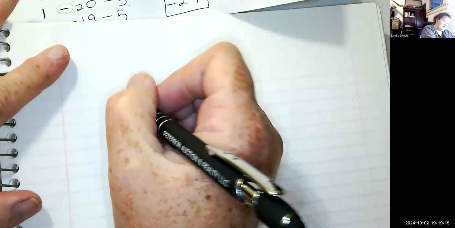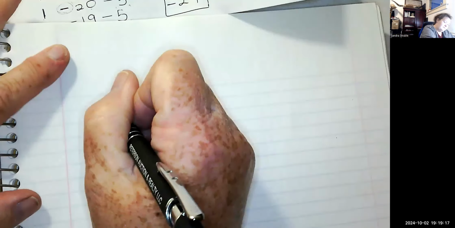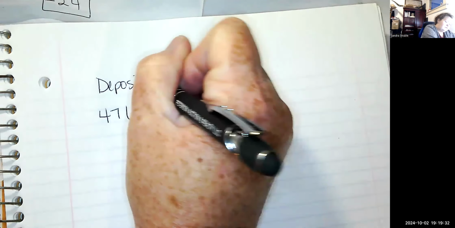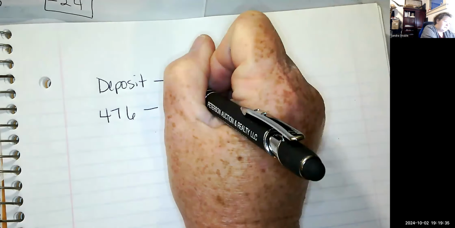So, well, she starts off with $476 that she deposited. And remember, 476 is positive. Then she paid her bills. So she paid which bills? She paid electricity. Actually, let's put this up here. So she had a deposit. And then we're going to minus electricity.